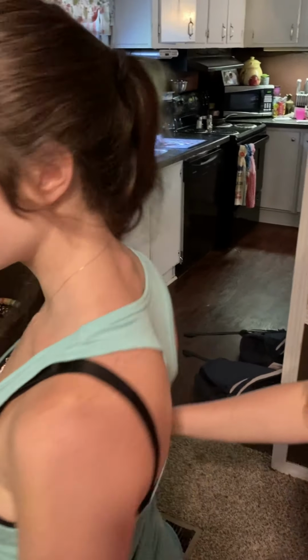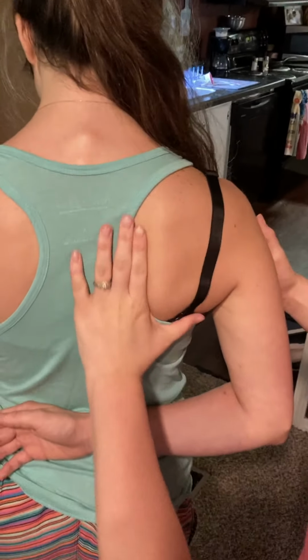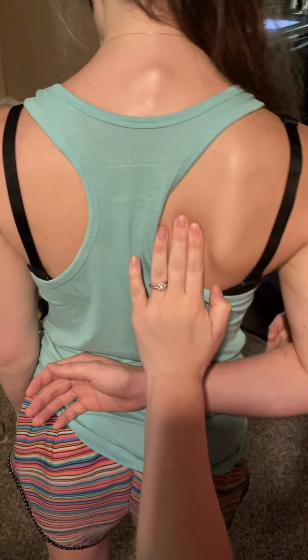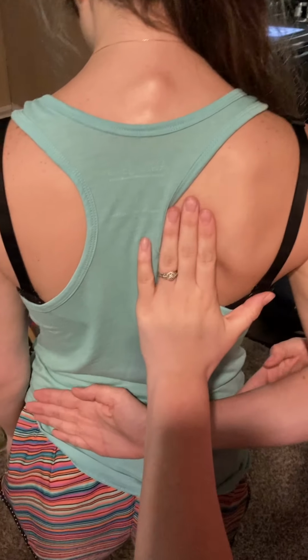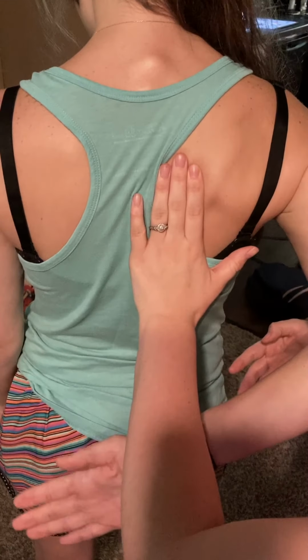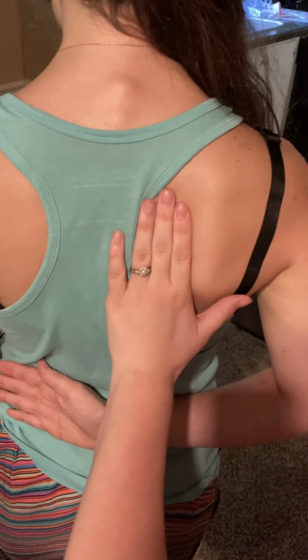Next, we're gonna find your rhomboid. So you're gonna put your hand in the small of your back, and right here on the medial side of your scapula, you're gonna feel a muscle right here. So now you're going to lift your arm up and release. So there's a space right there, and it's filling up, and that's your rhomboids. That's filling that space up. Rhomboids contracting right here.